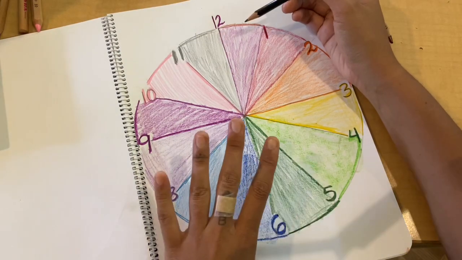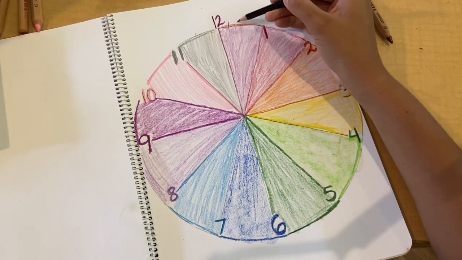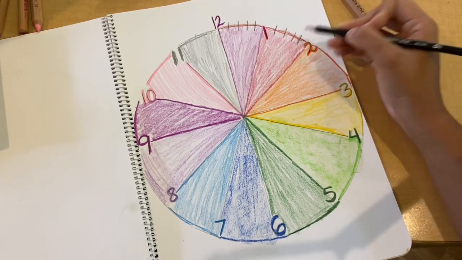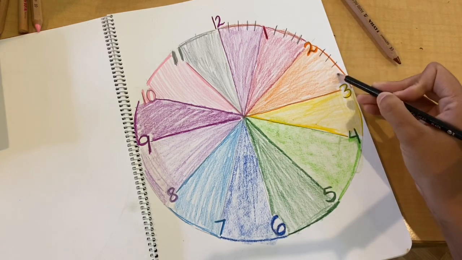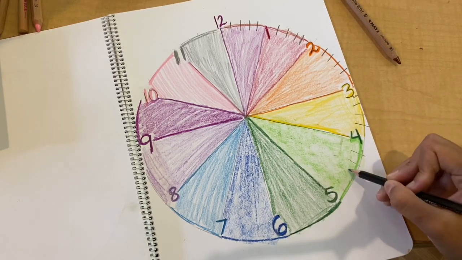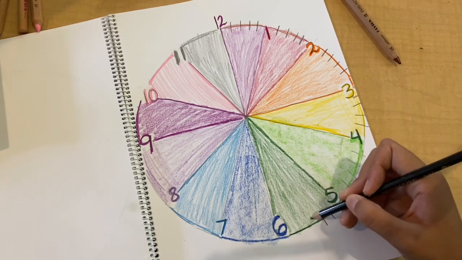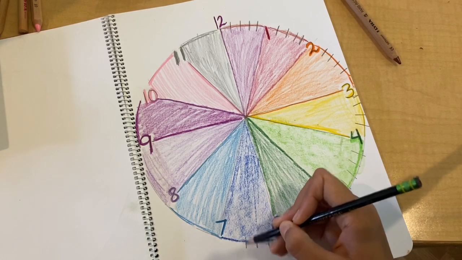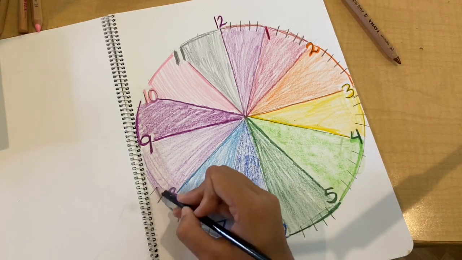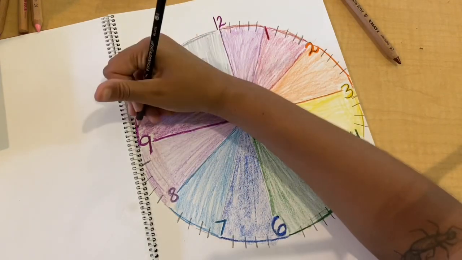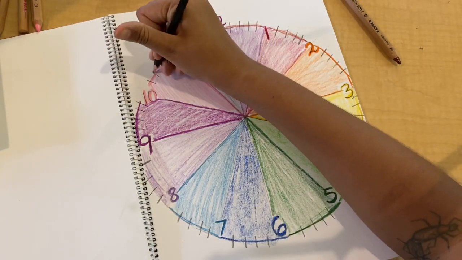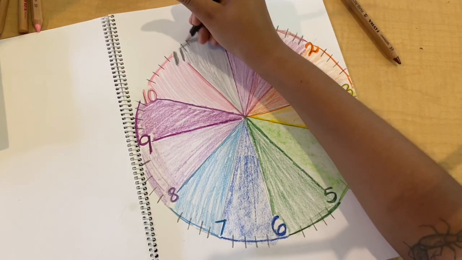So what we will do next is put 4 dashes in each zone. 1, 2, 3, 4. Trying to stay as even as you can. That one's a little cramped.